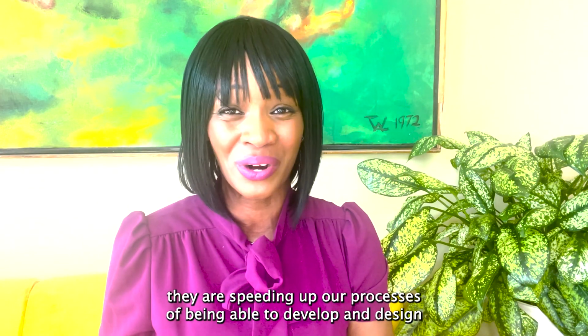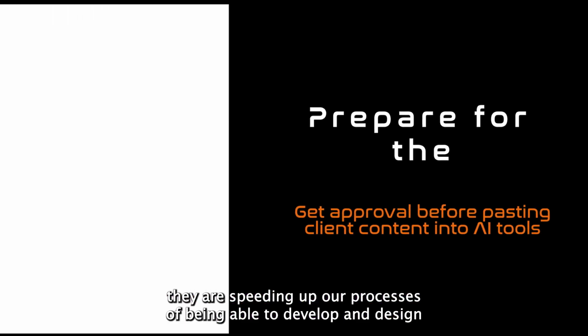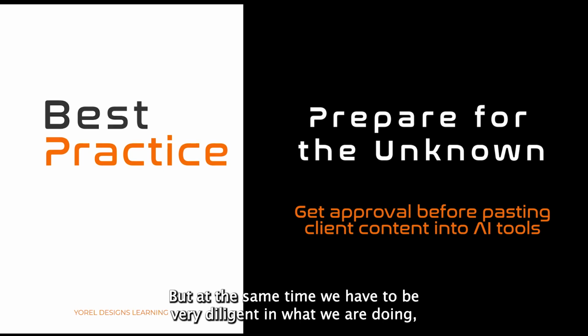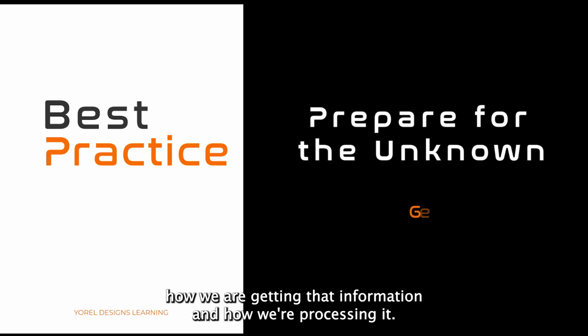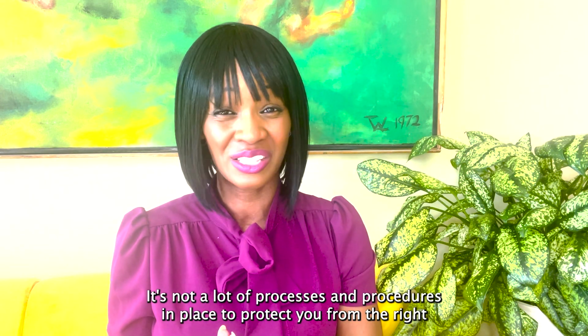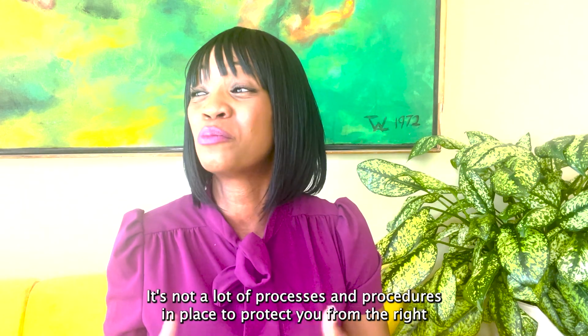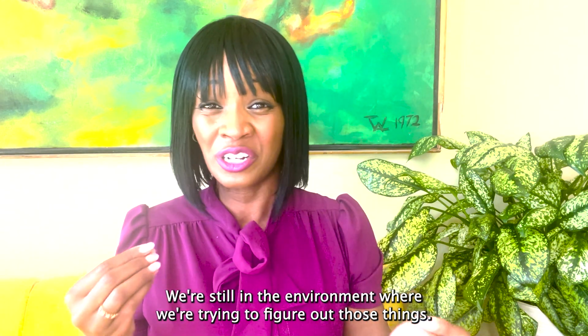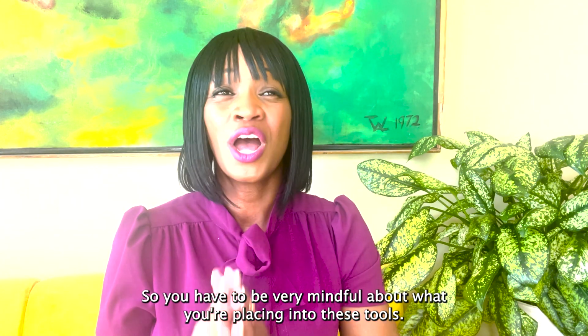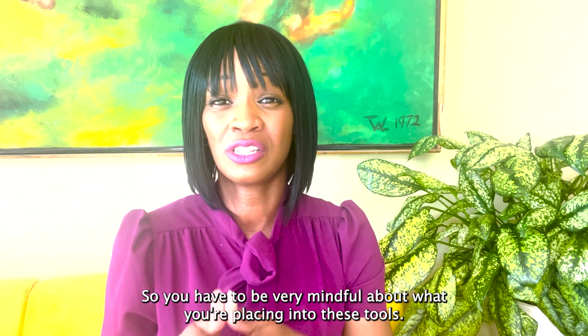They are speeding up our processes of being able to develop and design in efficient and effective and creative ways. But at the same time, we have to be very diligent in what we are doing, how we are getting that information and how we're processing it. There are not a lot of processes and procedures in place to protect you from the rights and the wrongs. We're still in the environment where we're trying to figure out those things. So you have to be very mindful about what you're placing into these tools.